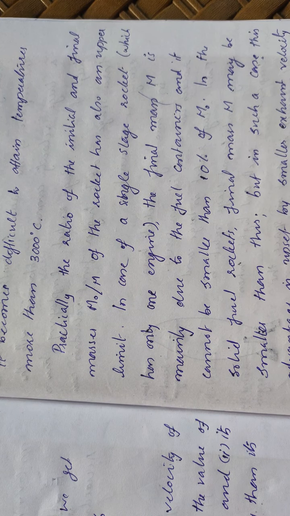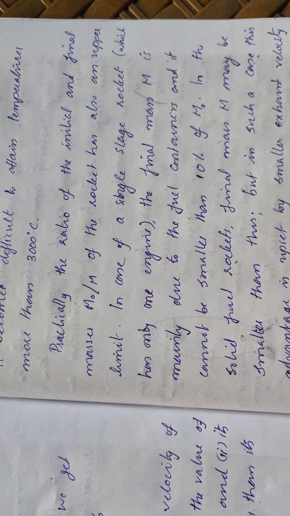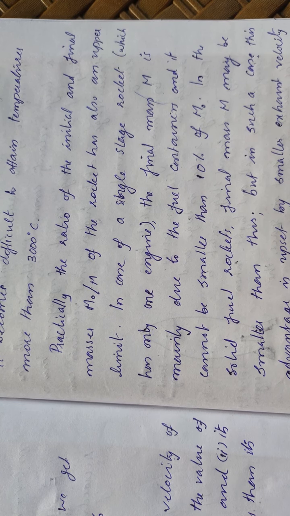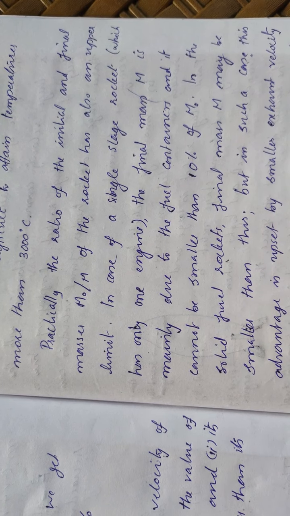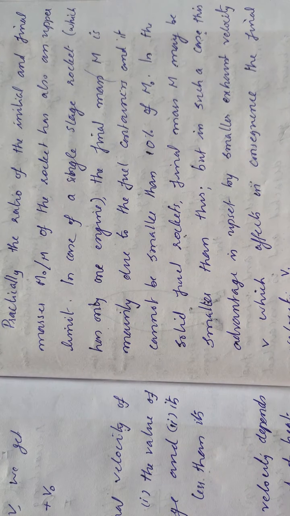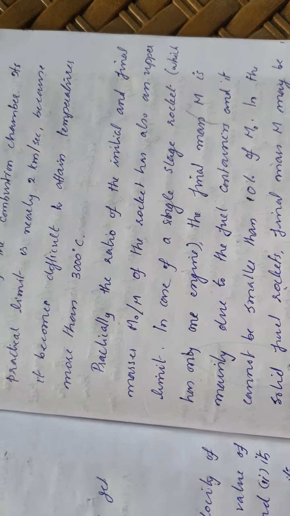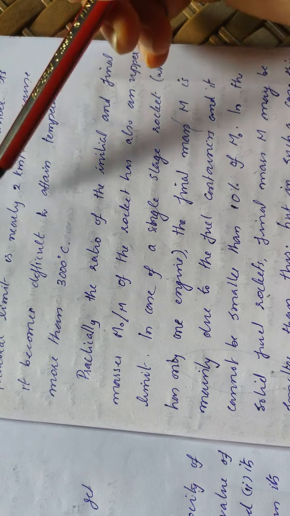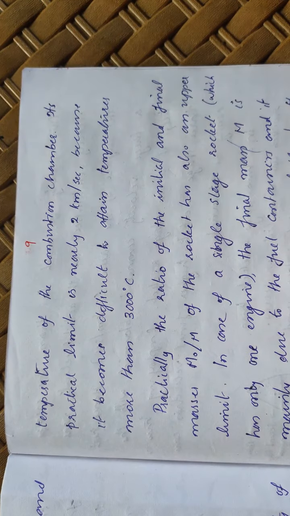Root mean square velocity means the average velocity of the gas molecules, calculated by the root mean square method. So the theoretical limit of the exhaust velocity is equal to the root mean square velocity of the gas molecules at the temperature of the combustion chamber.